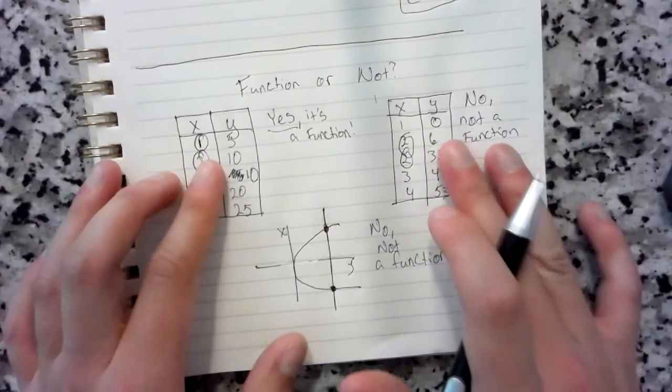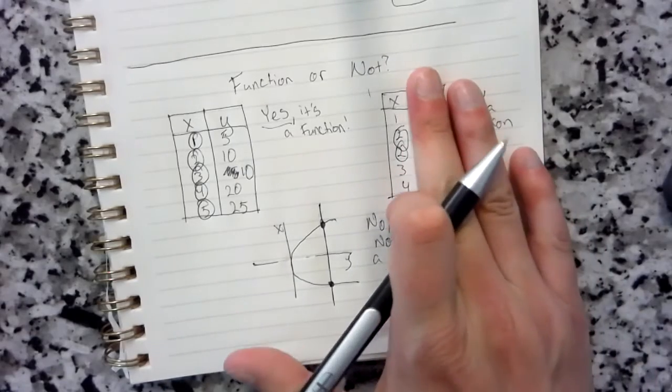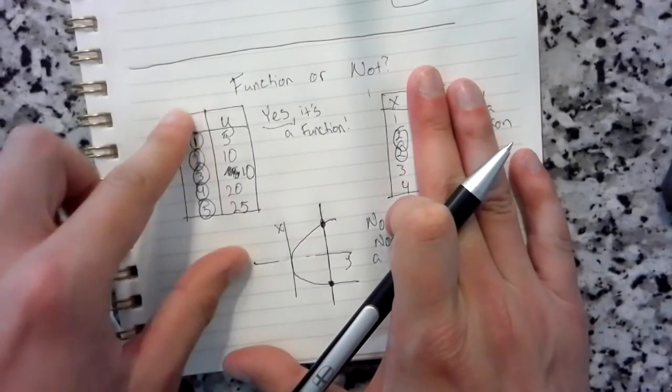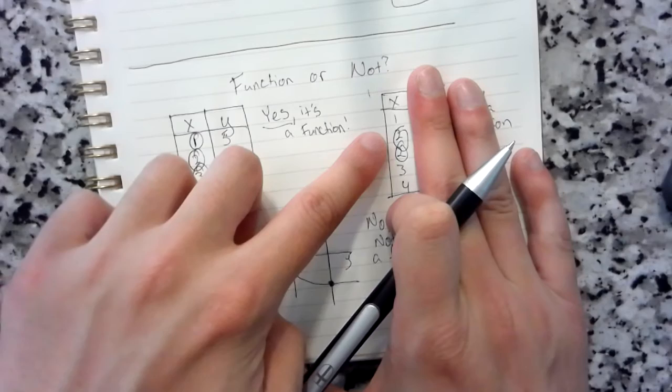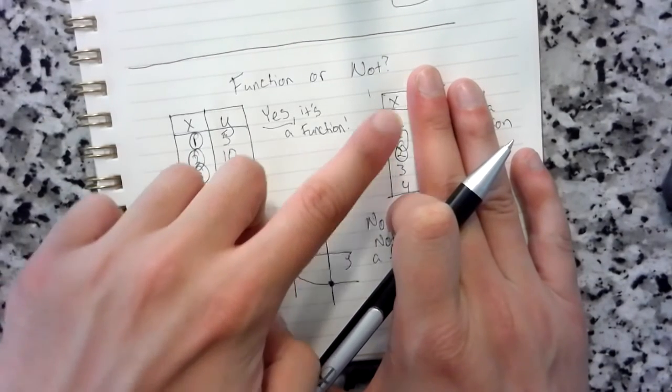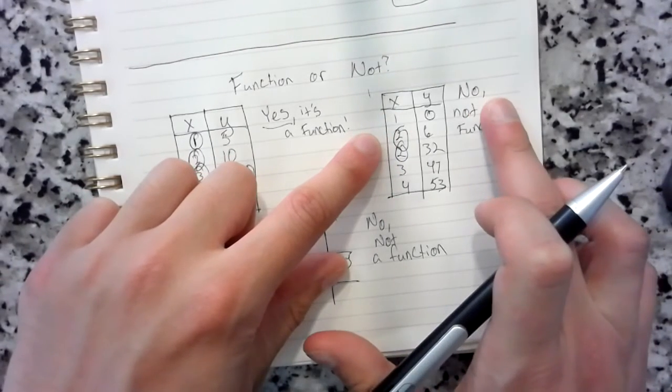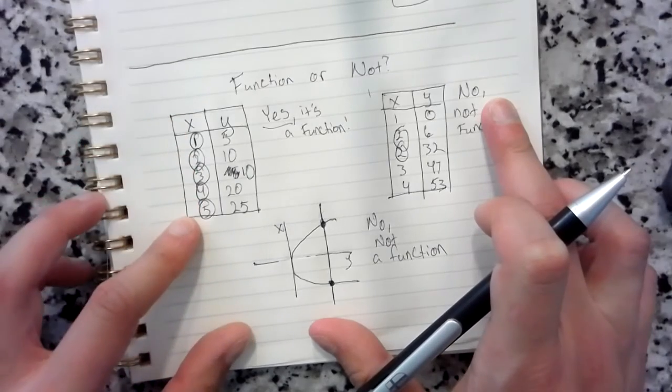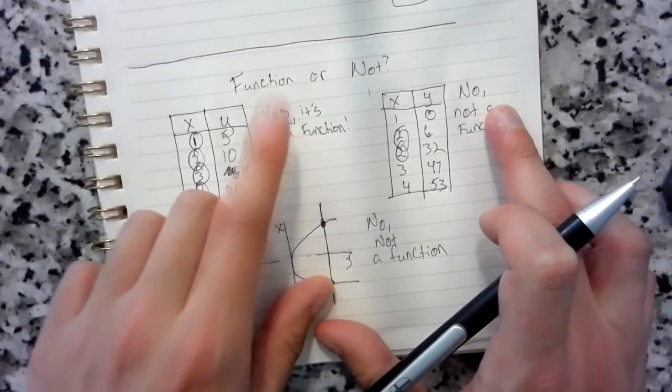The rest of them look like this, and remember, only look at the x side. Are they unique, or does something repeat? If it repeats, it's not a function. If they're all unique, nothing repeats, then it is a function.